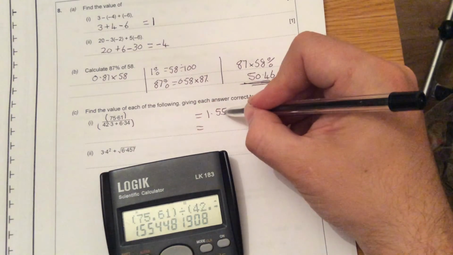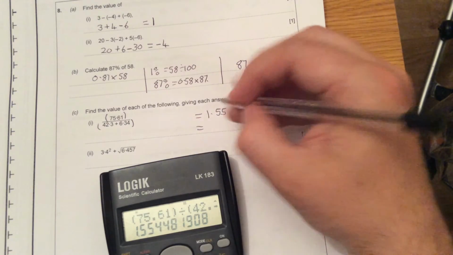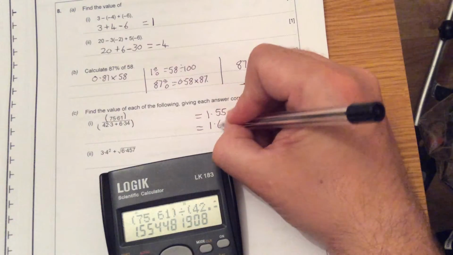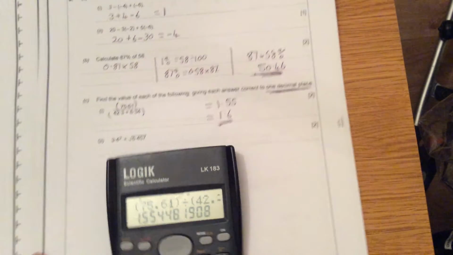So to one decimal place, the 5 is either 1.5 or 1.6. The number after is 5 or above, so it rounds up to 1.6. Make sure you're looking at the one decimal place.